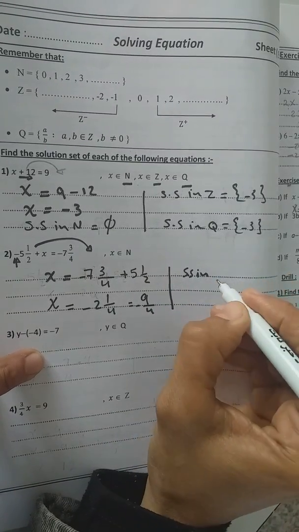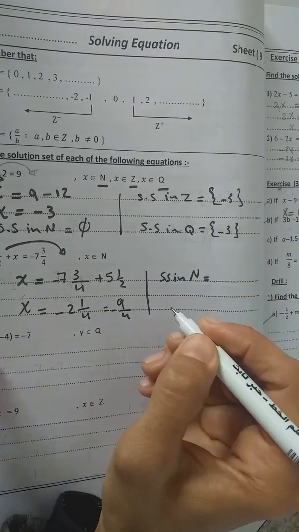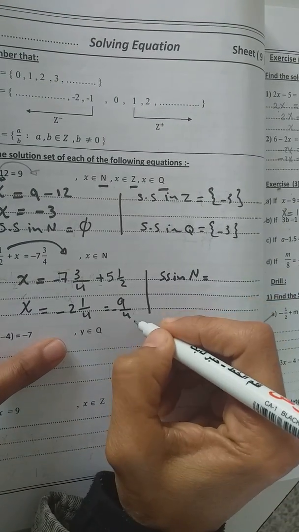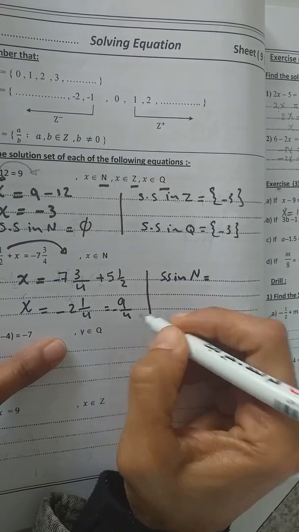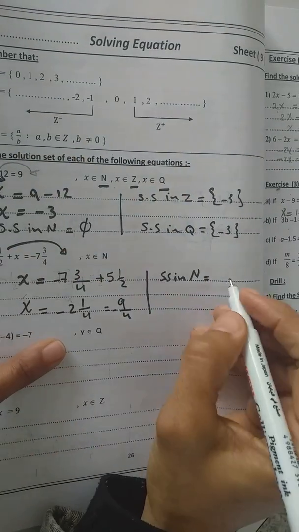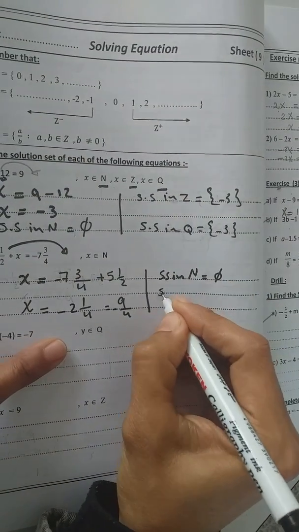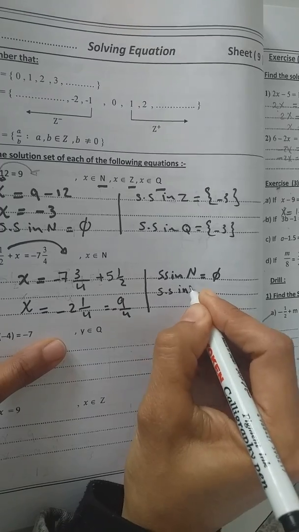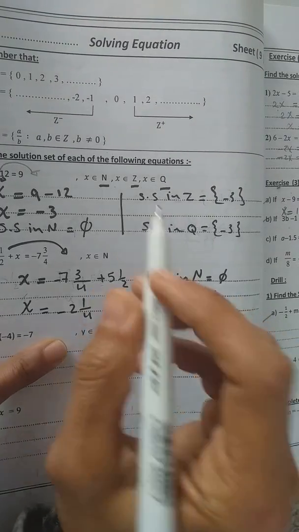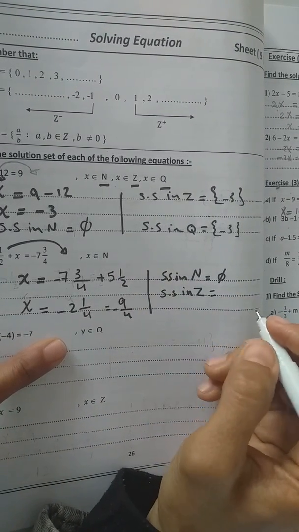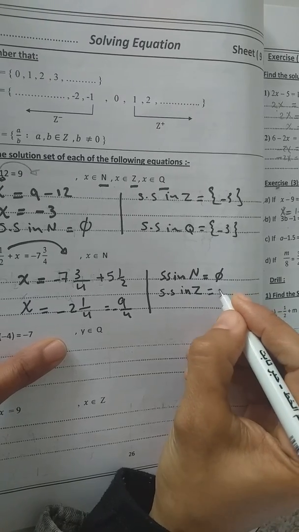So the solution set in N will be negative 9 over 4 as natural numbers, here no, but the solution set in Z, integers here, will be the empty set. Why?